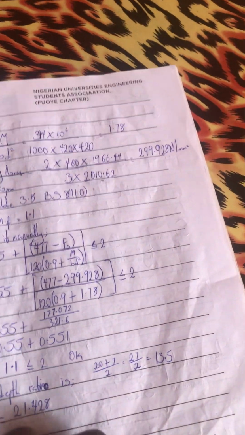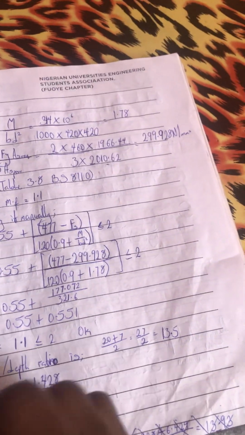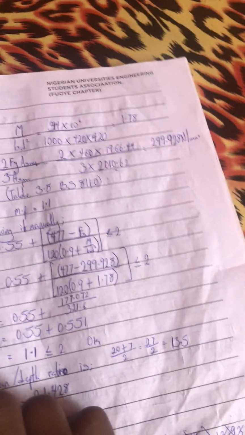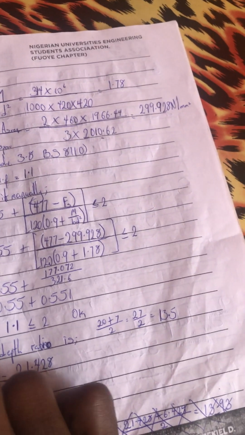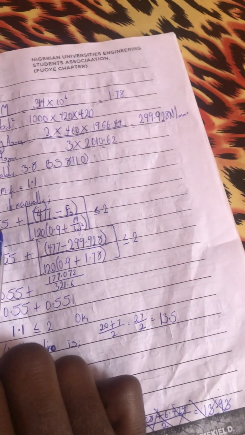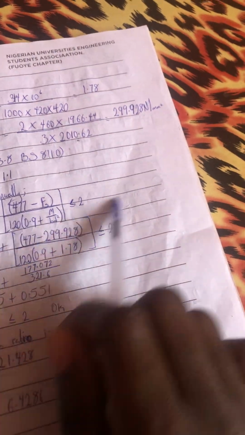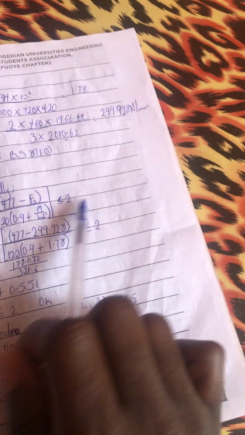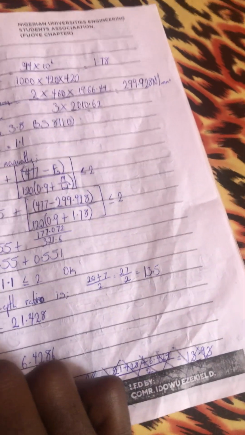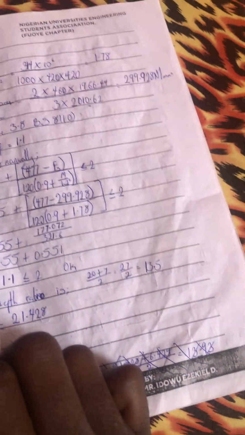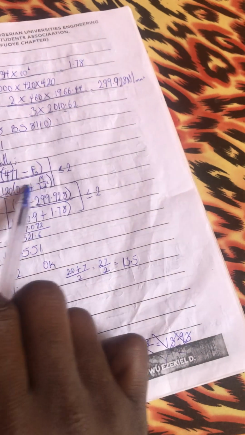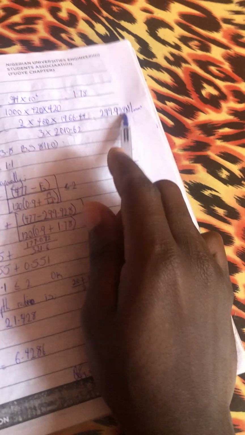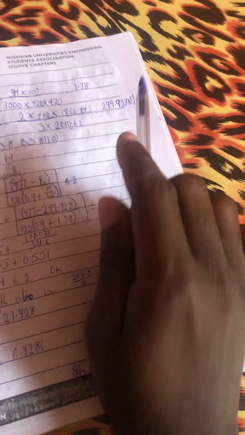But now let's solve it manually and see if it is actually 1.1. So the multiplication factor is 0.55 plus. This is actually from the formula. You just have to know it. I don't know if you can carry it inside the exam. So that's that. Just input your values. This fs is the value we just got recently.